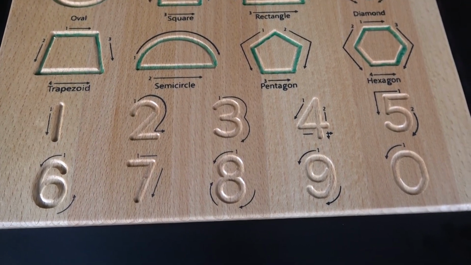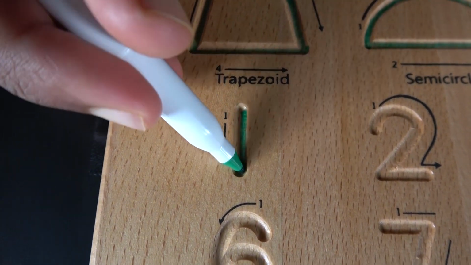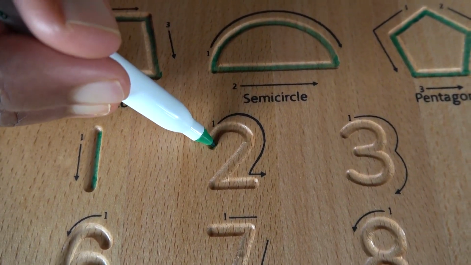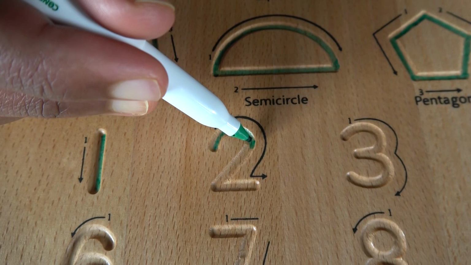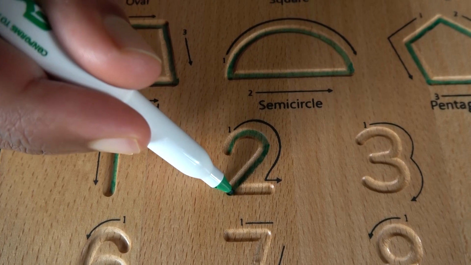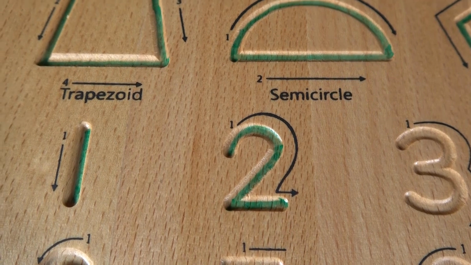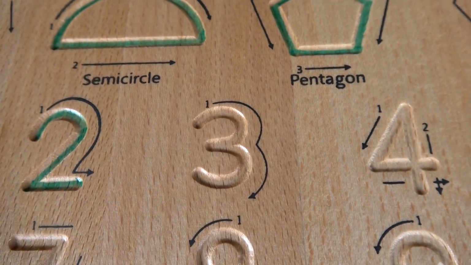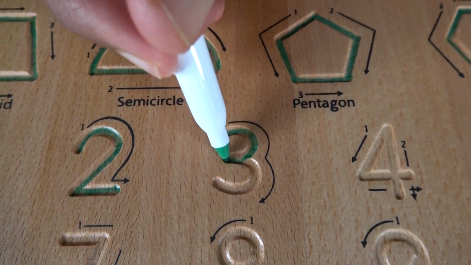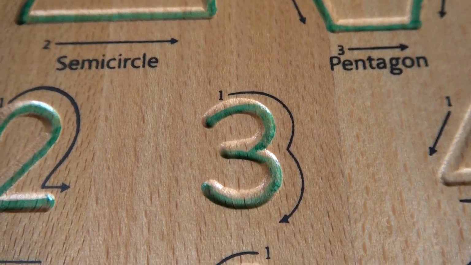Now we will learn numbers. 1. We'll start from the top and make a straight line down. 1, 2, we'll curve up like this, and then we'll make this curve, then we'll continue curving, and then we will stop here, and then we will make a straight line out. That is the number 2. Now we'll make the number 3. We'll start here and curve like this. That is the number 3.